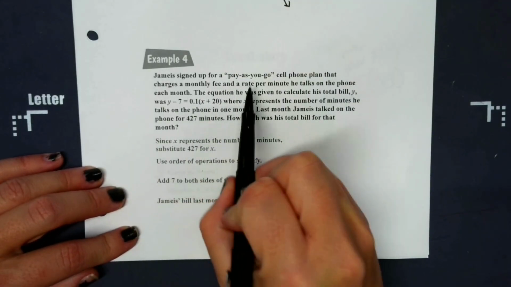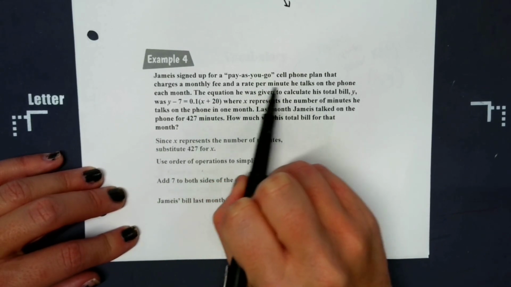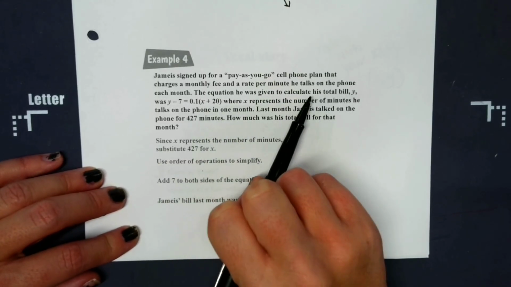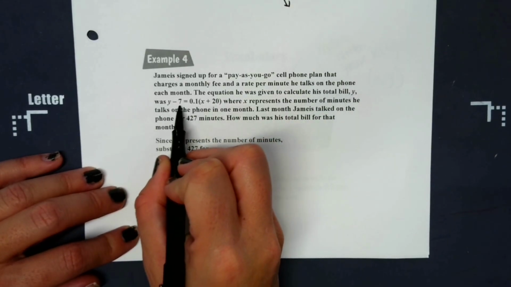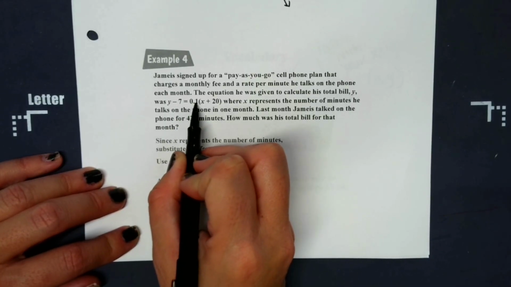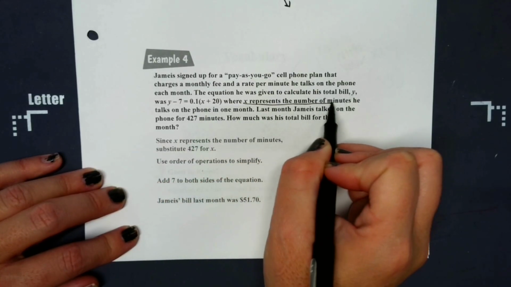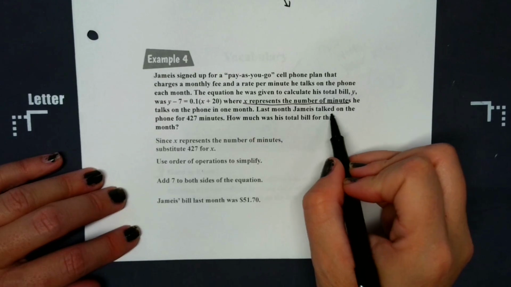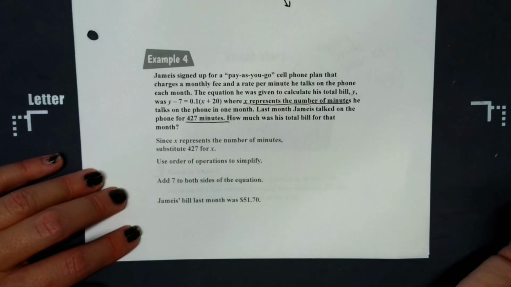James signed up for a pay-as-you-go cell phone plan that charges a monthly fee and a rate per minute he talks on the phone each month. The equation was given to calculate his total bill: y minus 7 equals 0.1x plus 20, where x represents the number of minutes he talked on the phone each month. Last month, James talked on the phone for 427 minutes. How much was his total bill?